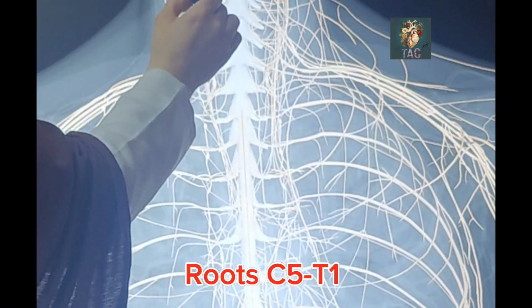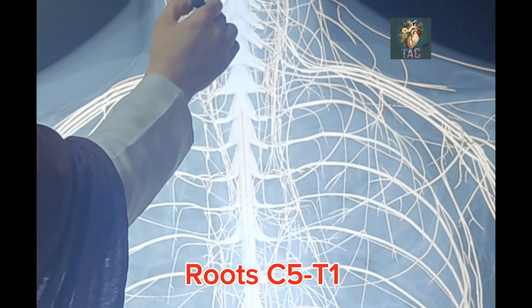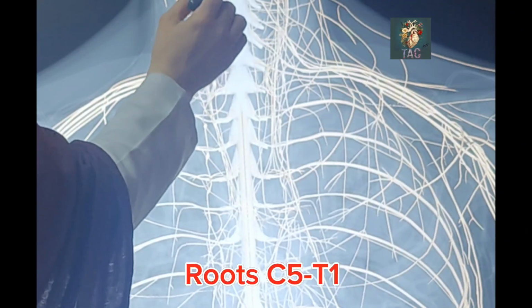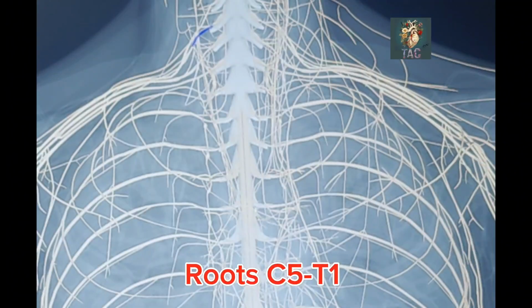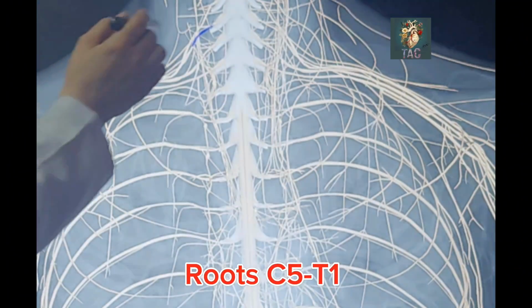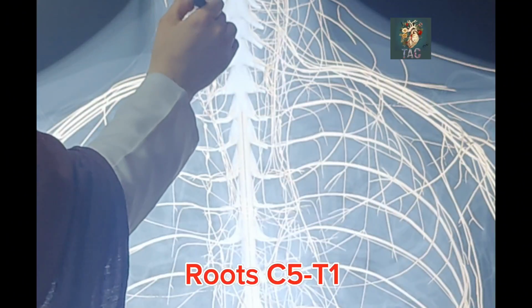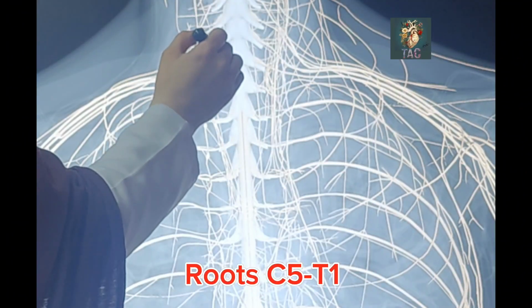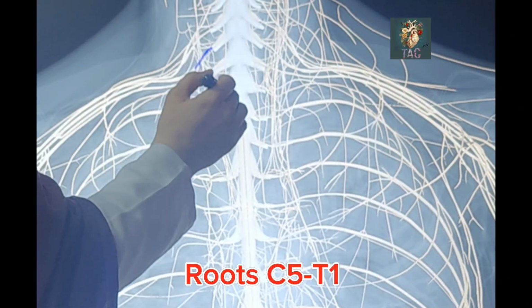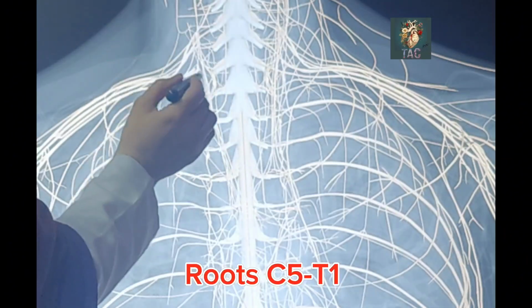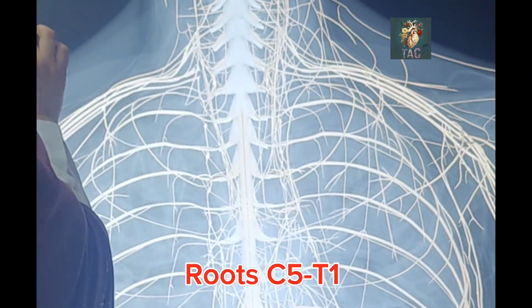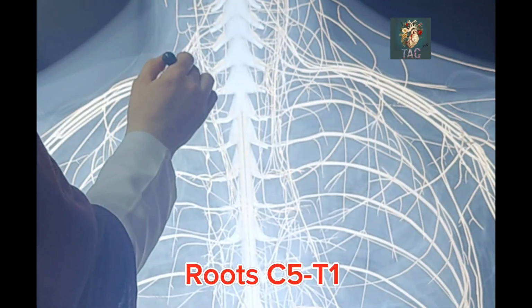Now this one is the anterior limb of the sixth cervical, which is the second root, and this one is the first root, and this one is the third root, then the fourth root, and also over here will be the fifth root. Now these roots join to each other.